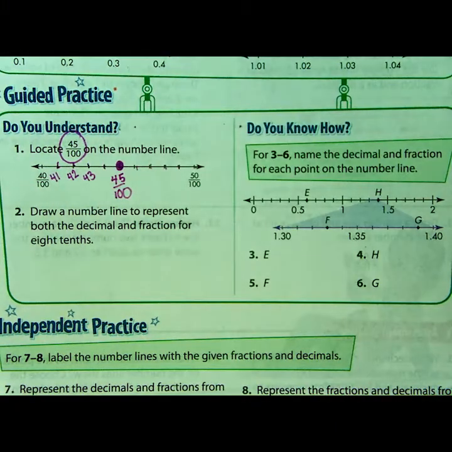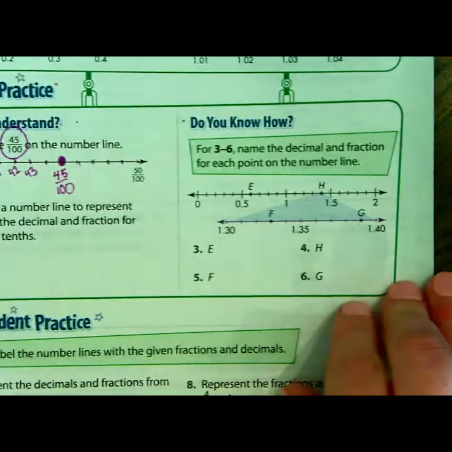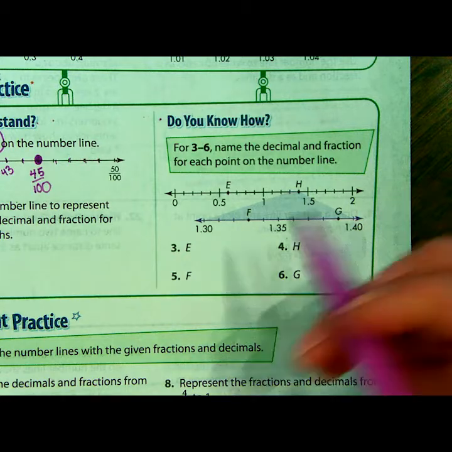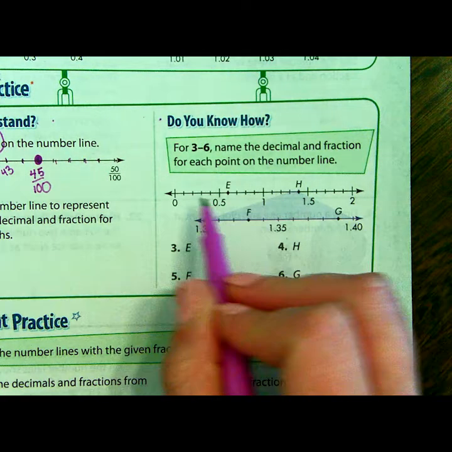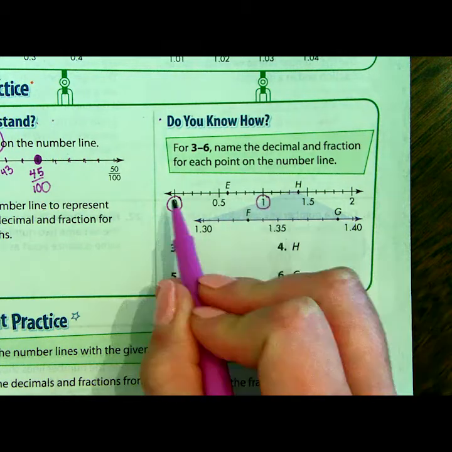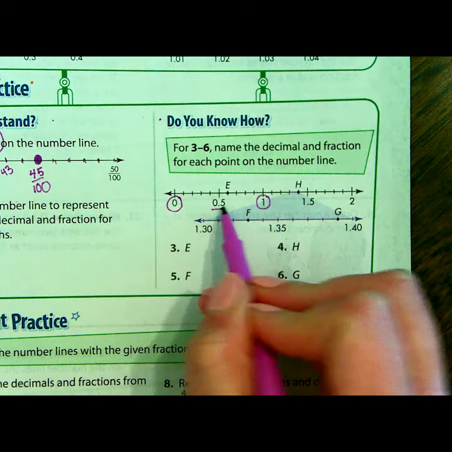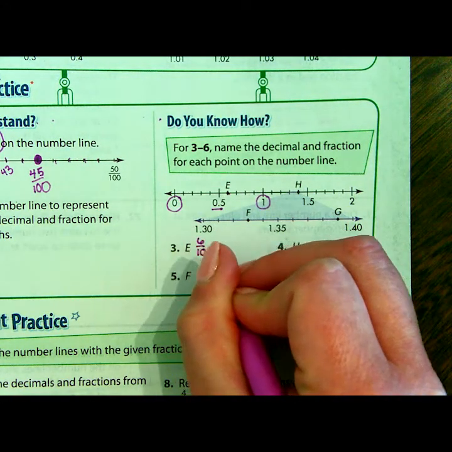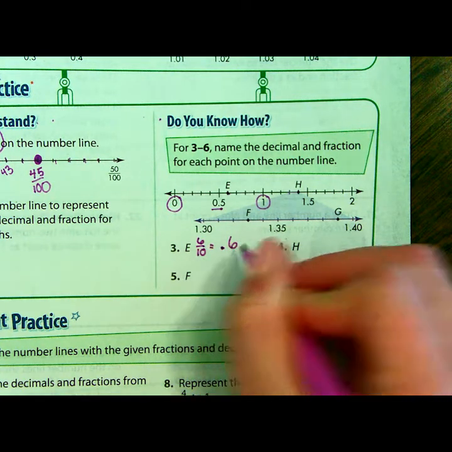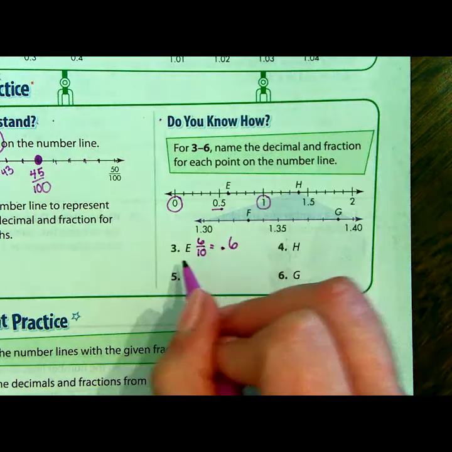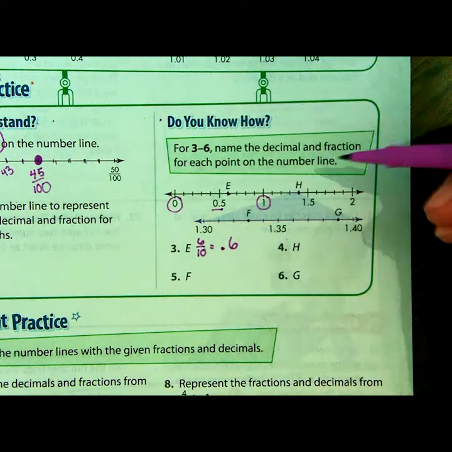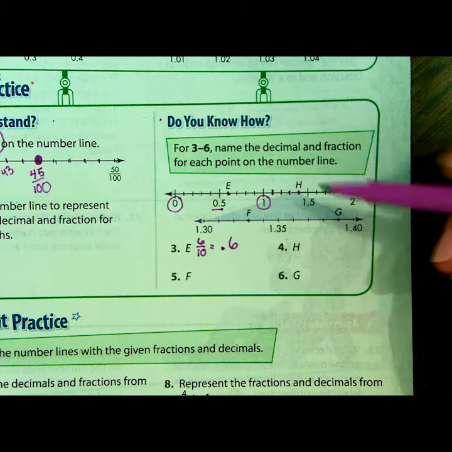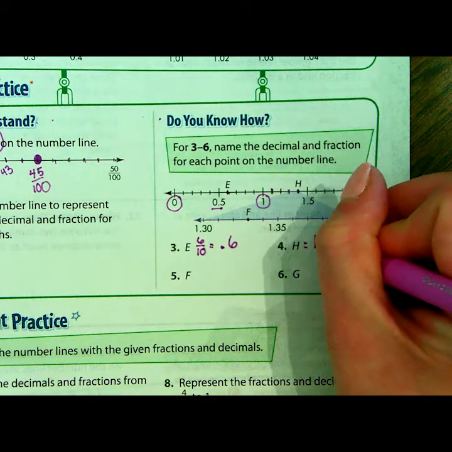Let's look at this example. You have to name the decimal and the fraction for each point on the number line. So when we look here, it looks like we've gone from 0 to 1, and they've split this into 10 equal parts, and they've even marked halfway or 5/10. So E would be equivalent to 6/10, and we know that decimal is written as 6/10 or 0.6. Now let's go right over here and let's look at H. So if this is 1 5/10, then this would be 1 1, 1 2, 1 3, 1 4/10. So H equals 1 4/10, or written as the decimal 1.4.